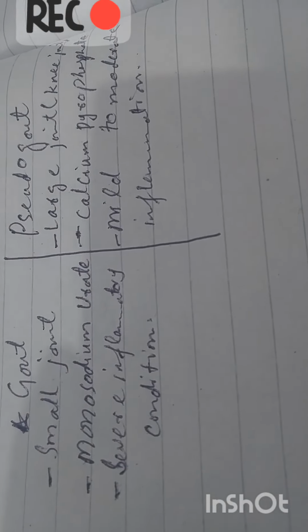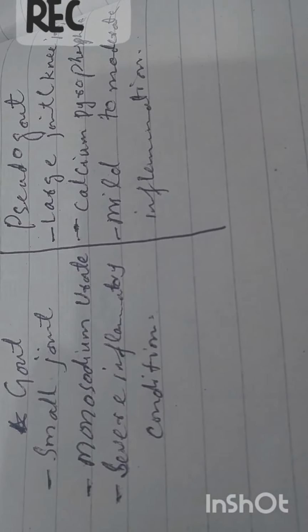So this is the third point between gout and pseudogout: in gout there is a severe inflammatory condition at the affected joints, while in pseudogout there is a mild to moderate inflammatory condition over the affected joint.